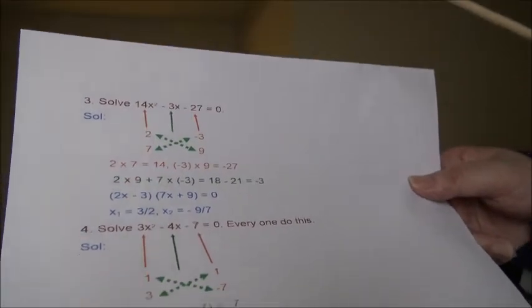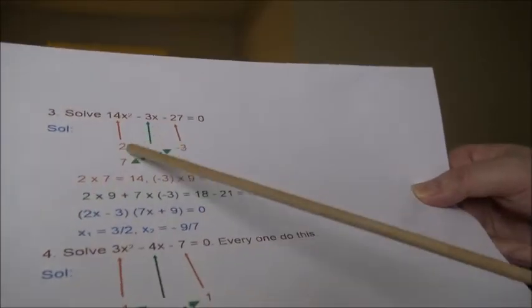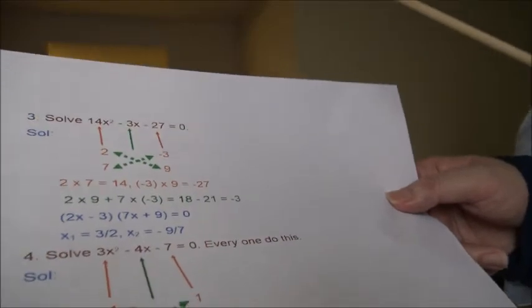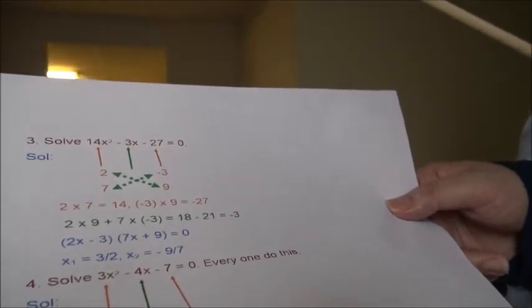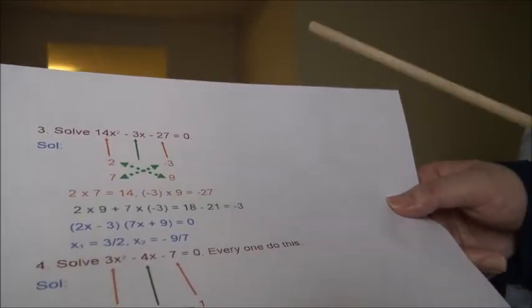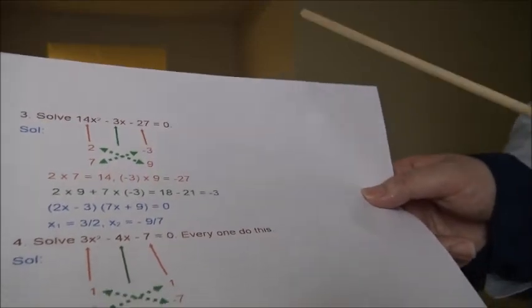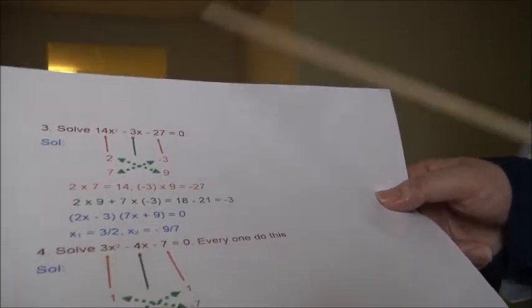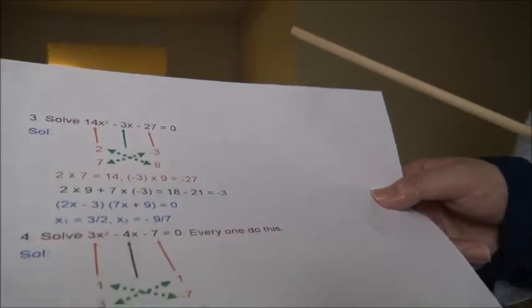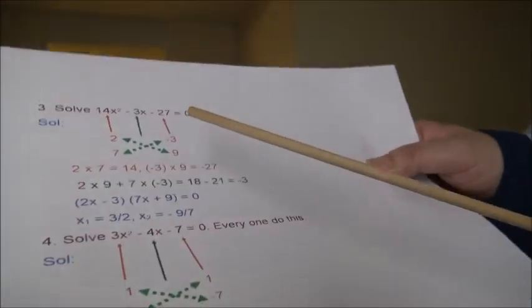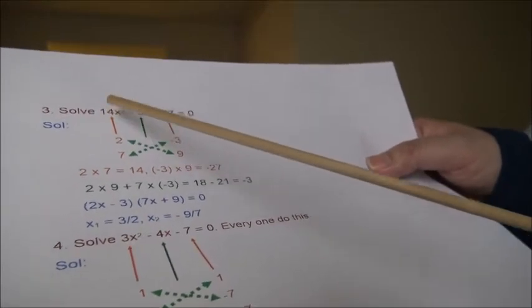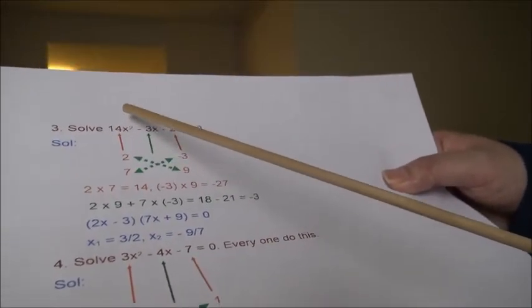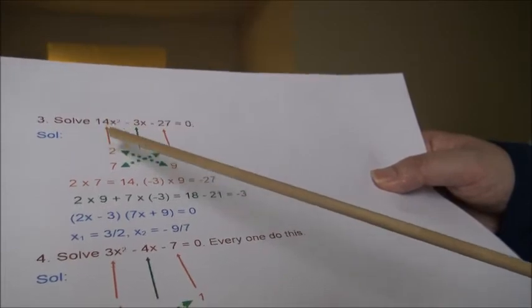The combination of 14 will be 2 and 7. Some people may wonder about the other one, which is 1 and 14, but if you try the steps we did just now, 1 and 14 does not work. All right. So we found the combination for 14, the coefficient of the second power, should be 2 and 7.